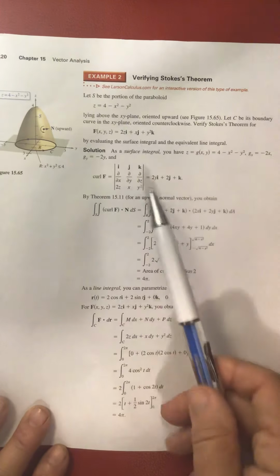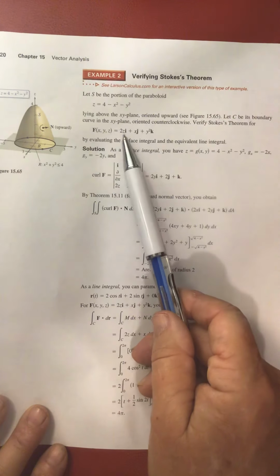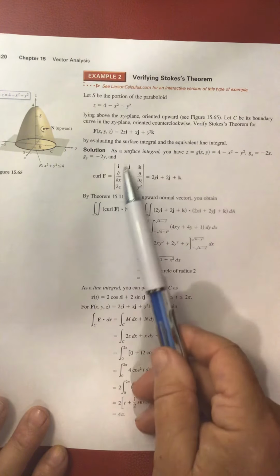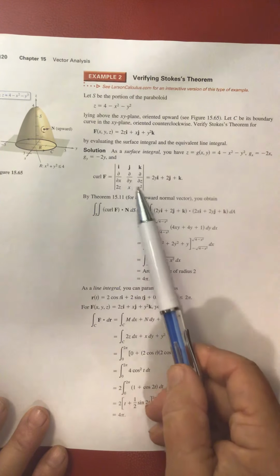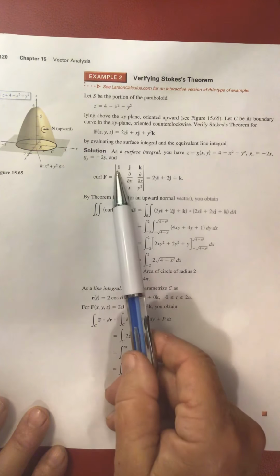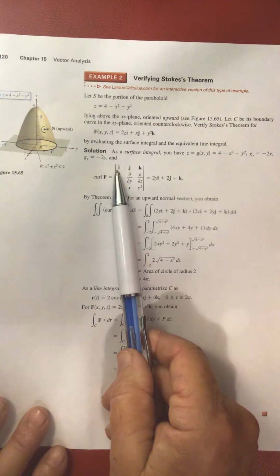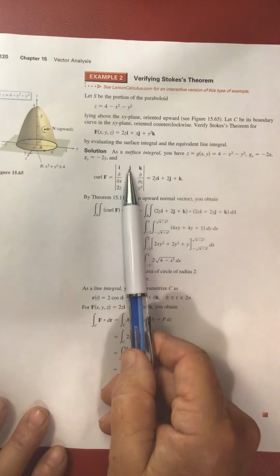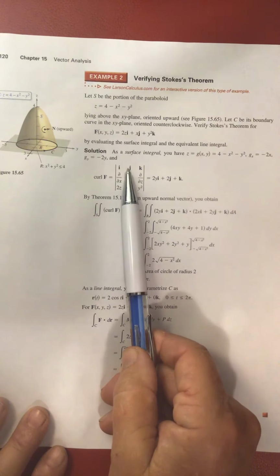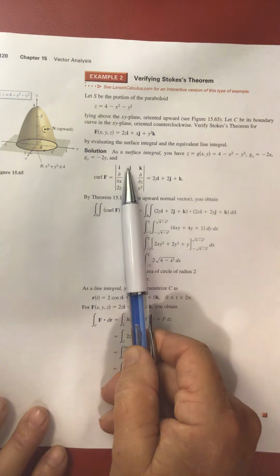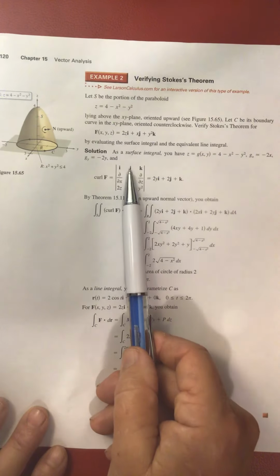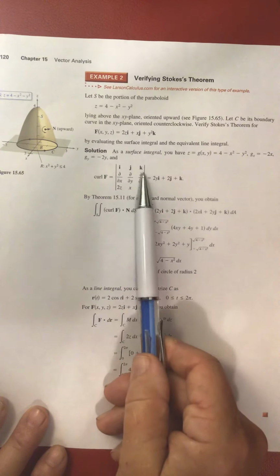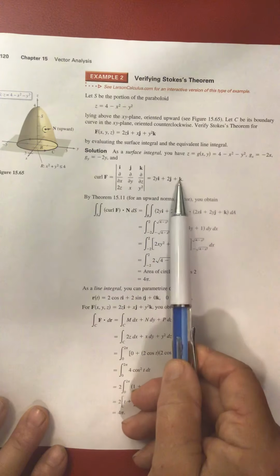The vector valued function, 2z i plus x j plus y squared k, like the one we just did a moment ago. So the derivative of y squared is 2y, so we get 2y i, and then you get minus 2, but minus 2, so plus 2, and then you get 1.